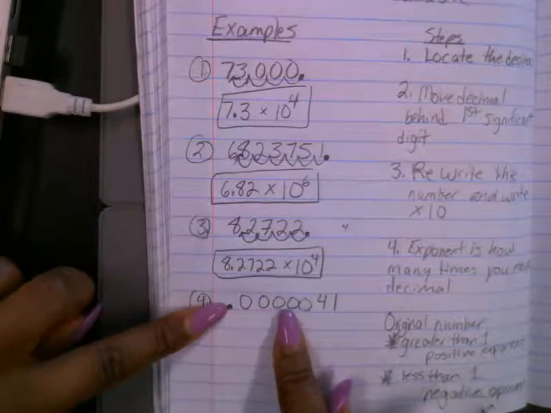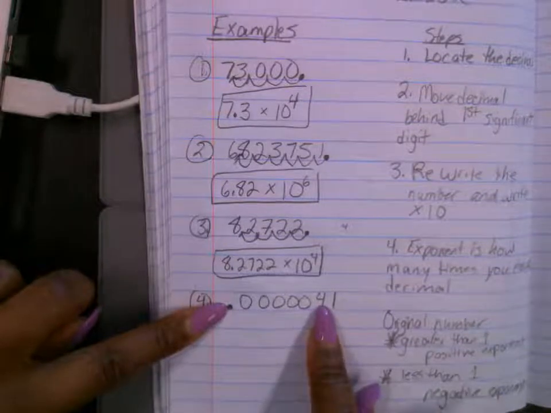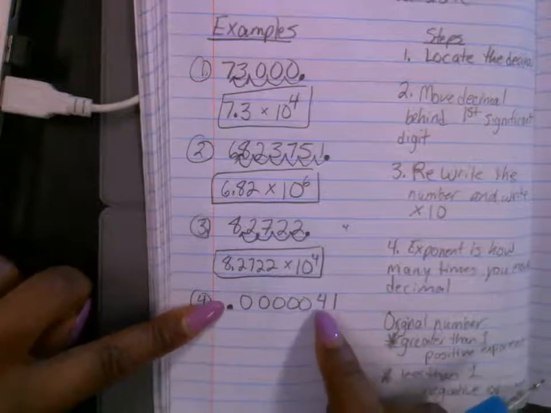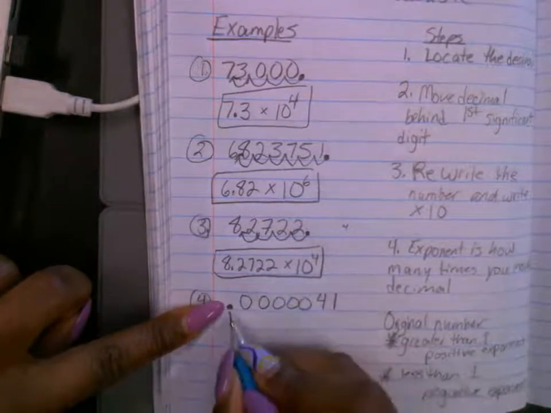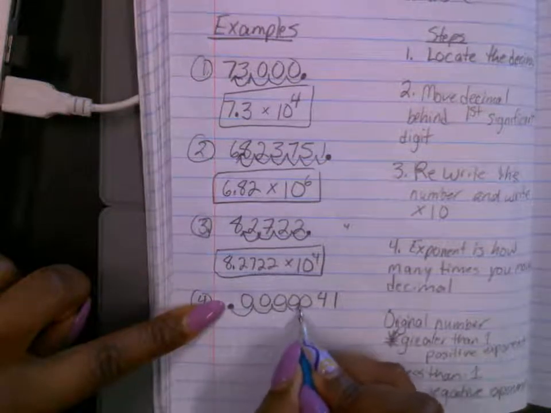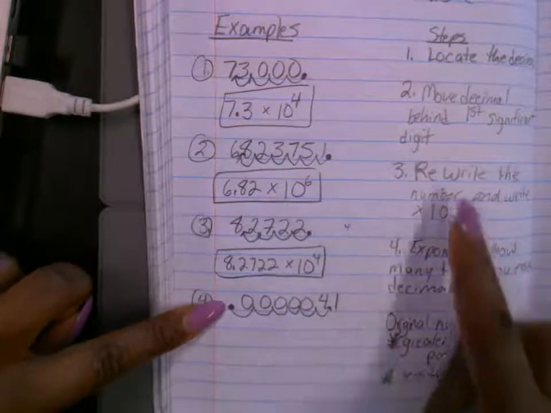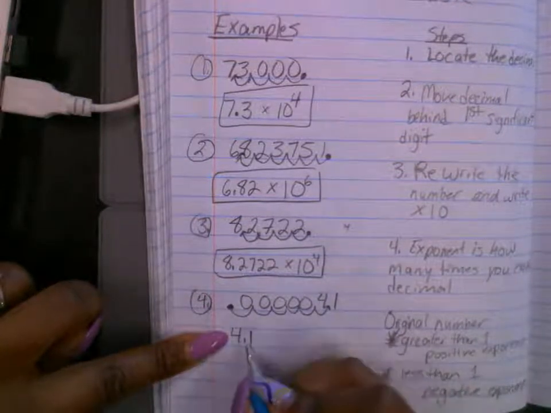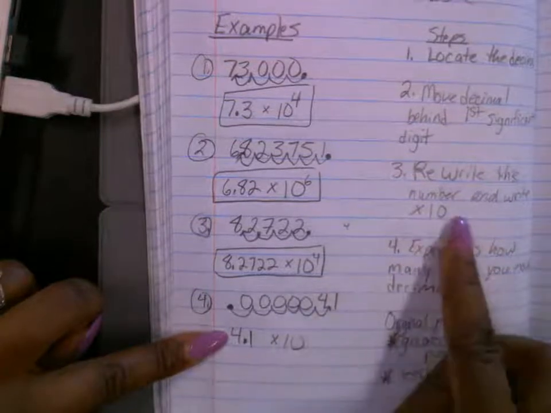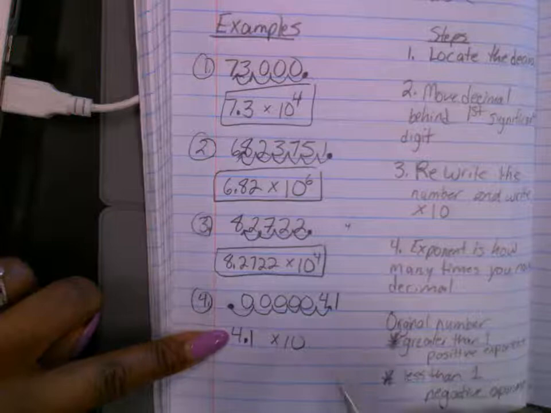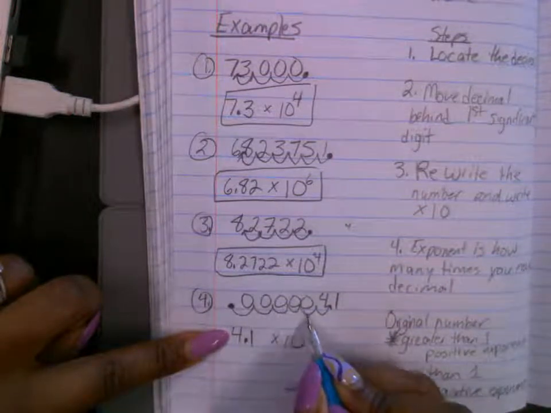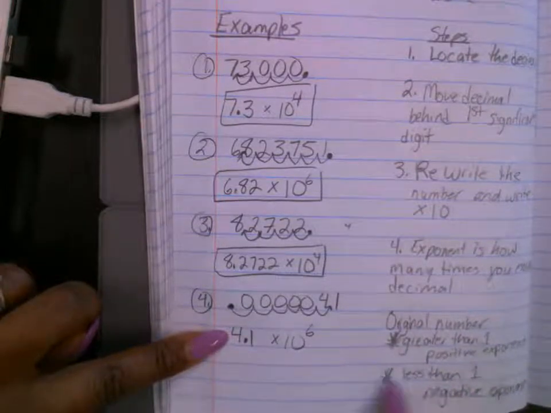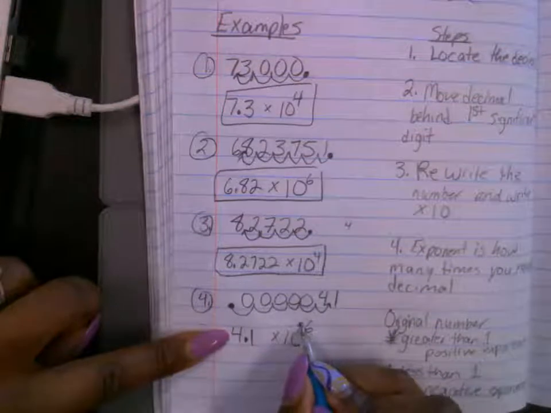Look, the first significant digit is going to be 4 still, because remember, significant means it holds value. Zeros don't hold any value. So I need to move the decimal behind the 4. 1, 2, 3, 4, 5, 6 times. Rewrite the number 4.1, okay? Times 10, don't forget to write times 10. And you moved it 1, 2, 3, 4, 5, 6 times. So your exponent is going to be 6, but it's going to be a negative 6 because the original number was less than 1. It was a small number.